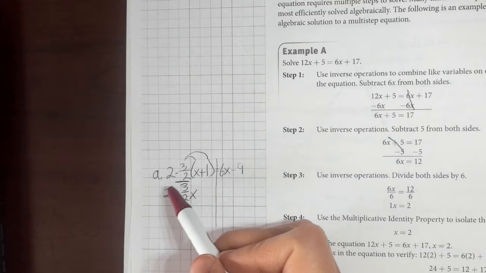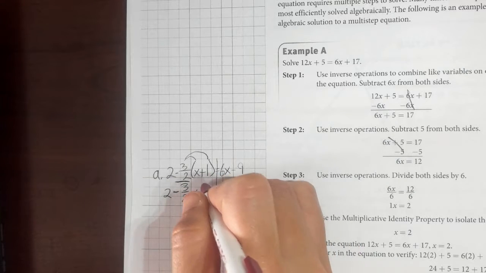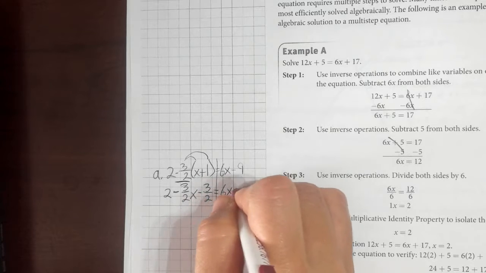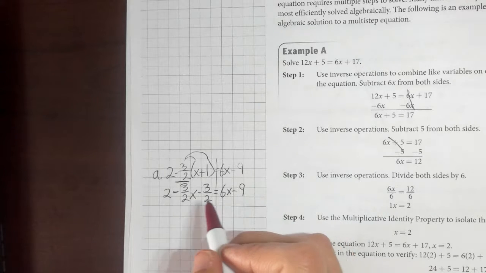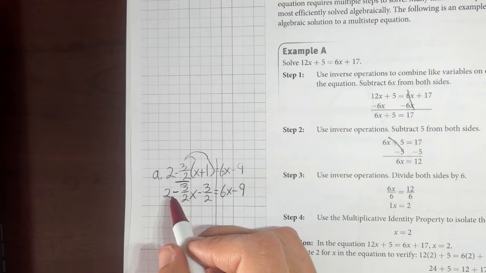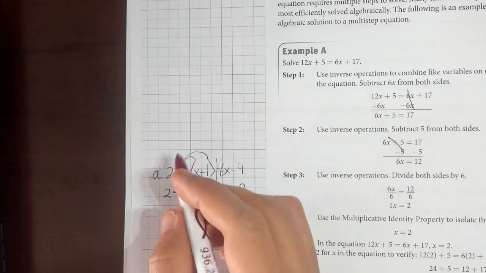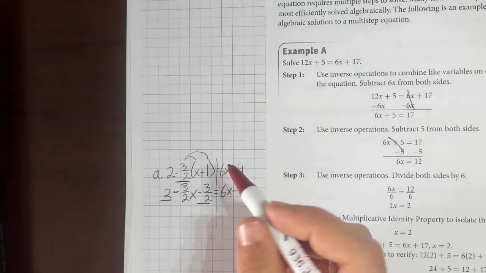And negative 3 halves times positive 1 is just going to be negative 3 halves. And I'm going to rewrite this other stuff on the other side. So we've got it almost simplified, but this is a number and this is a number that we can combine. So these are like terms on this side, so we need to do that first.